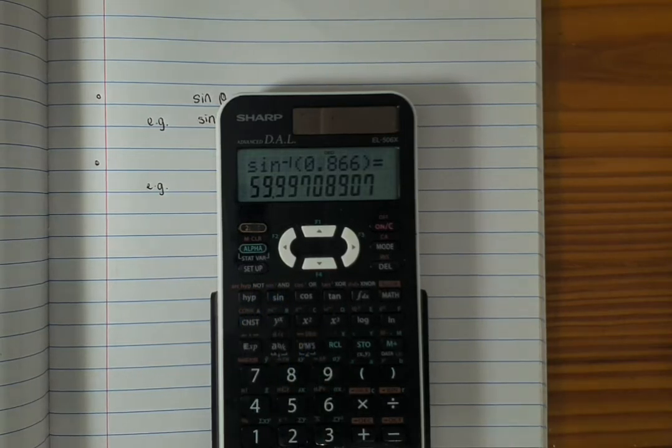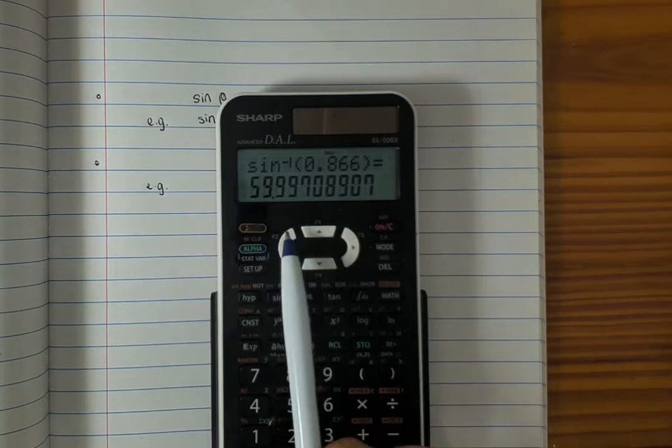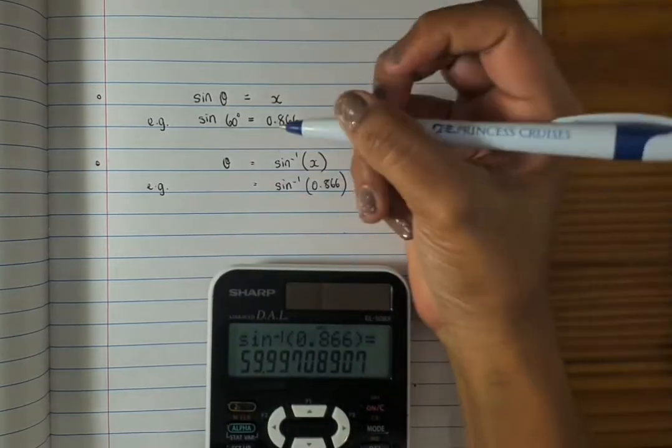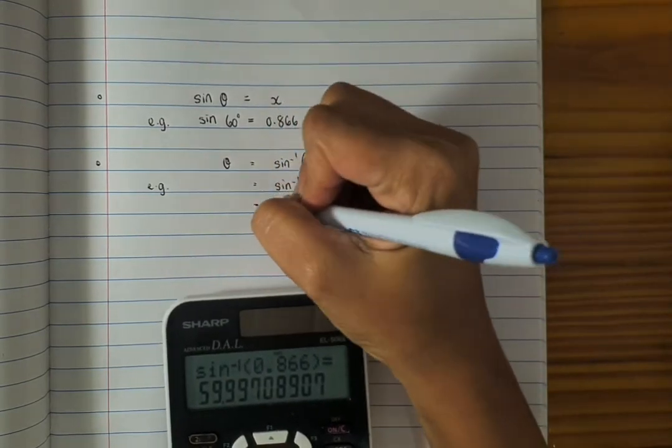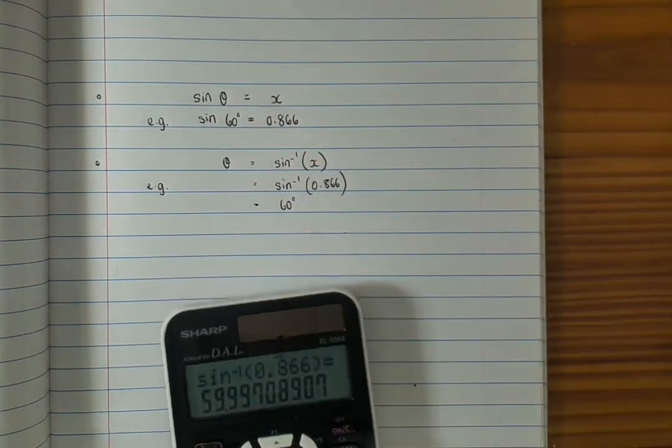Now, not exactly, because you know we made an approximation with the 0.866, but when we approximate this value, we will get that theta is equal to 60 degrees.